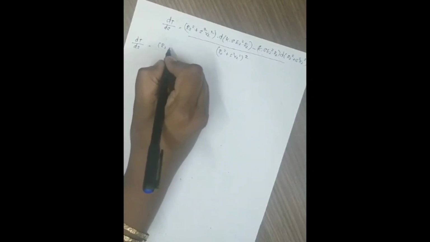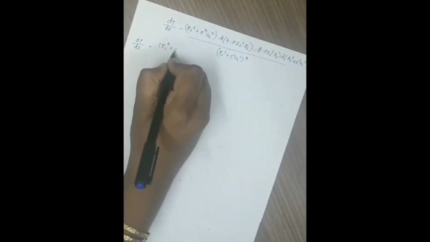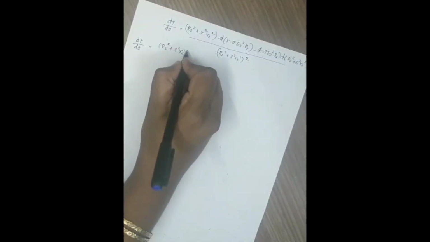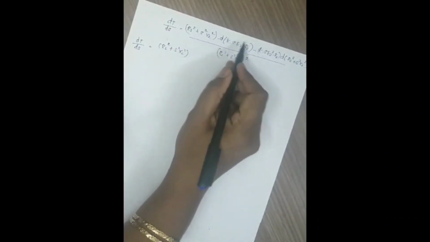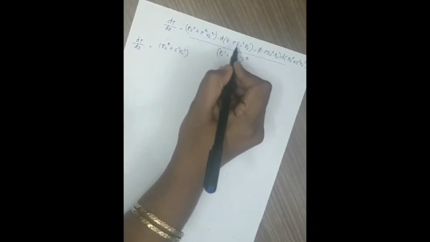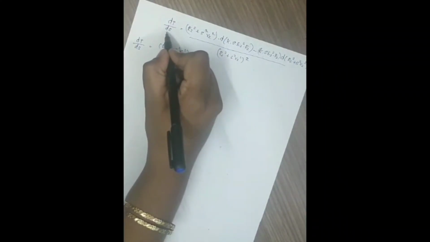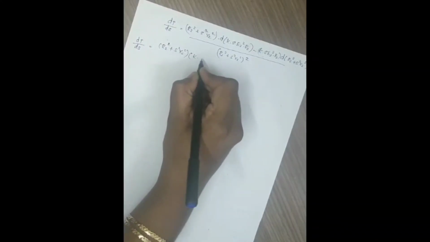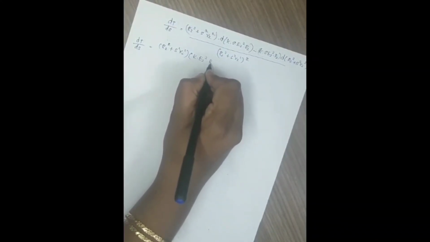So the first part I will write directly: r2 squared plus s squared x2 squared. Differentiating this portion with respect to s, the s becomes 1, so I have k into e2 squared into r2.